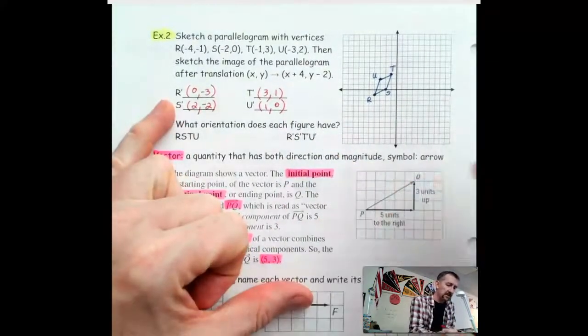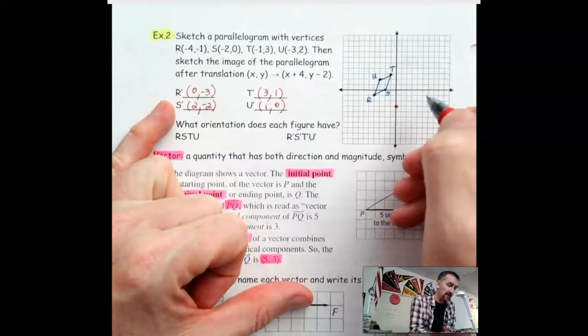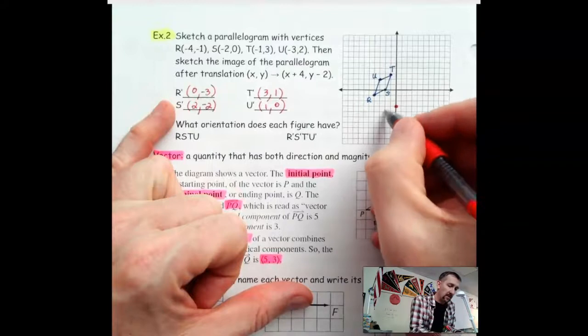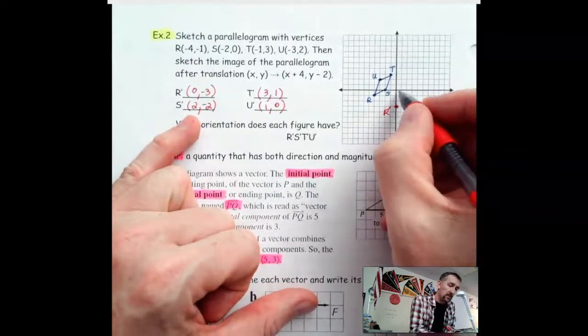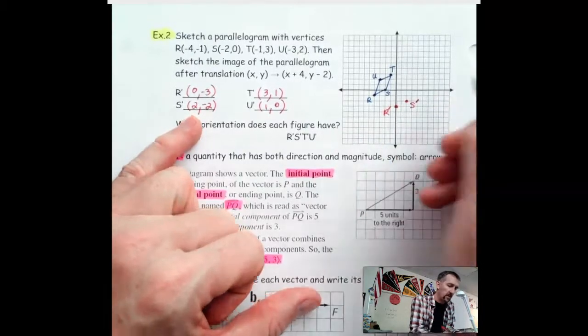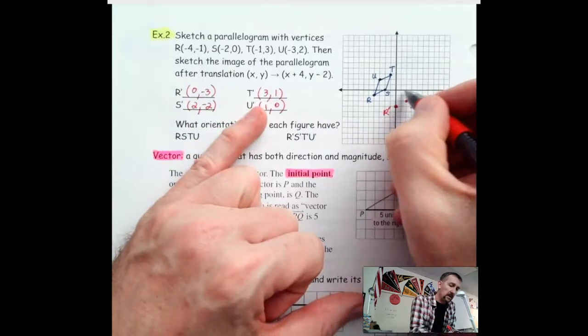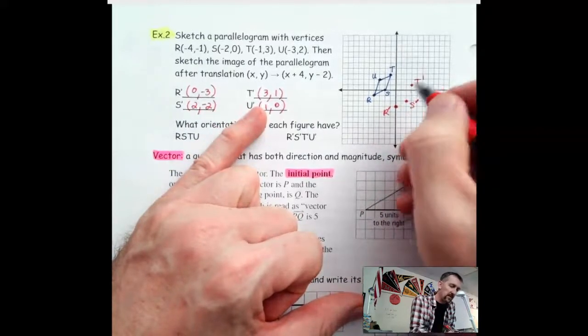So now we can place these new points on here. So 0, negative 3, that's going to be R prime. 2, negative 2, that's going to be S prime. 3, 1, that's going to be T prime.